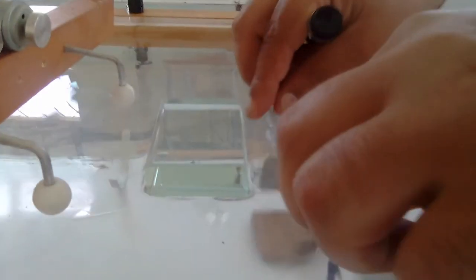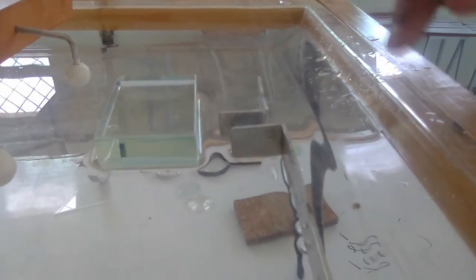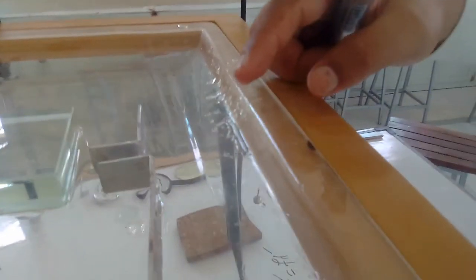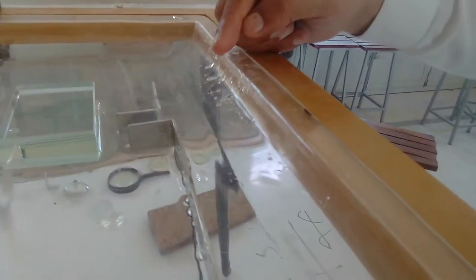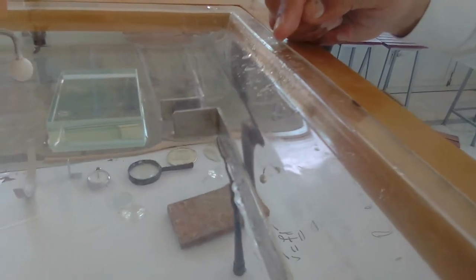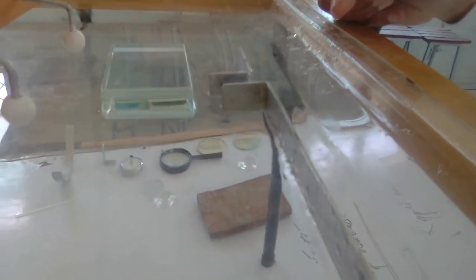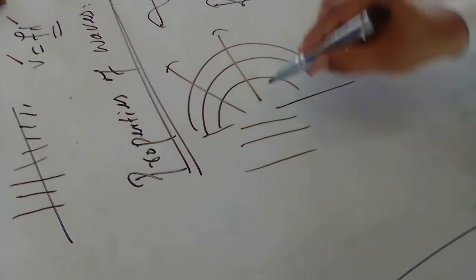The diffraction of waves: when waves pass through an opening formed by two obstacles, they spread in every direction and change into circular waves. This is known as diffraction of waves. These waves are called diffracted waves.